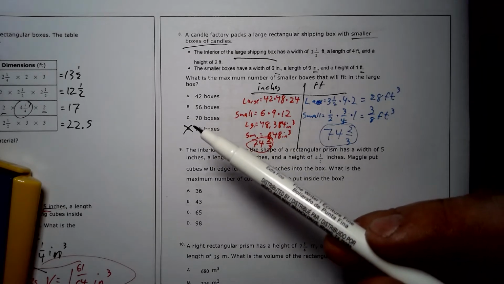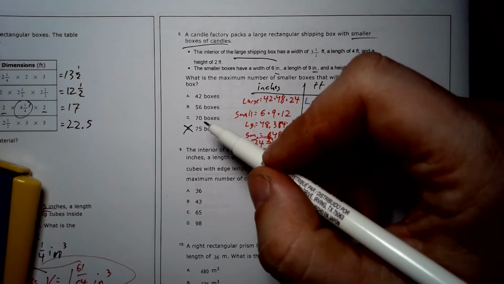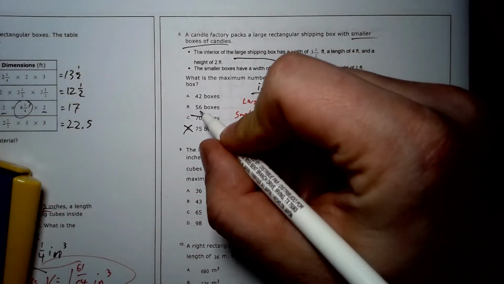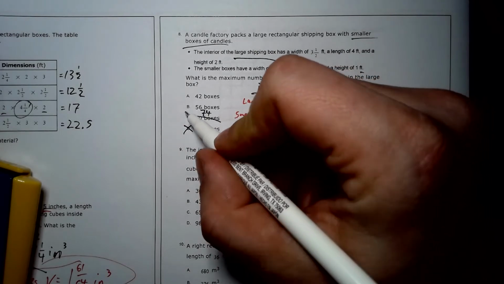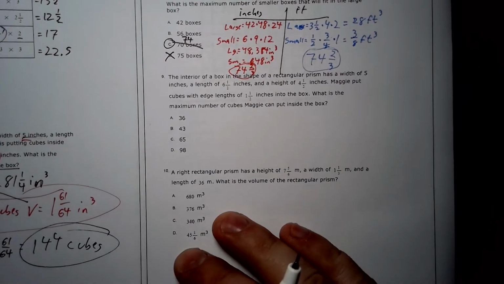I don't like that they made the answer 70 though. So if I were doing this on paper, I would change that to 74. Shame on this question.